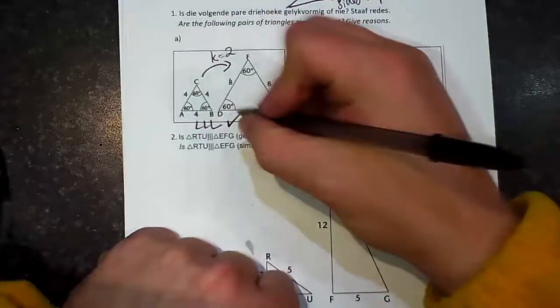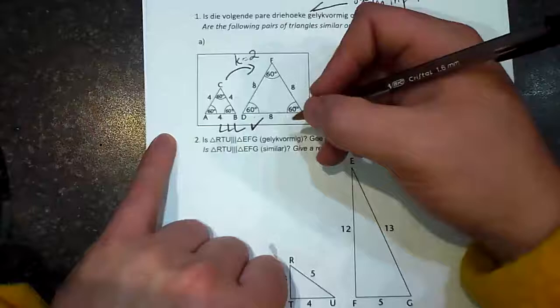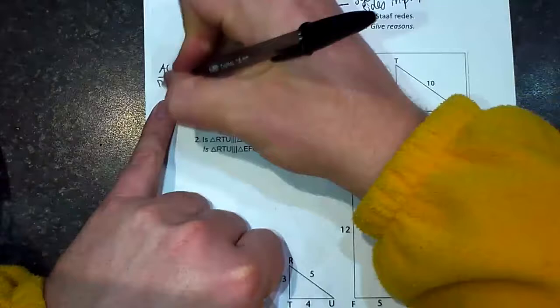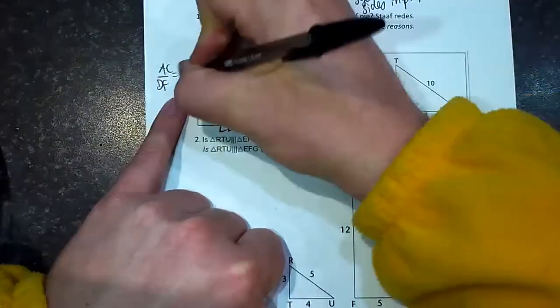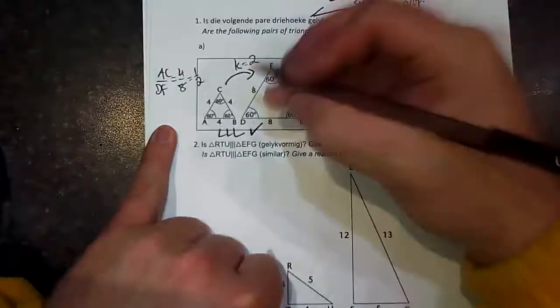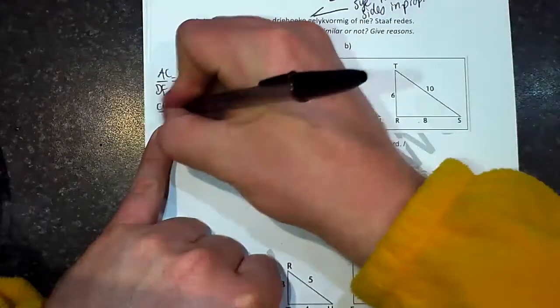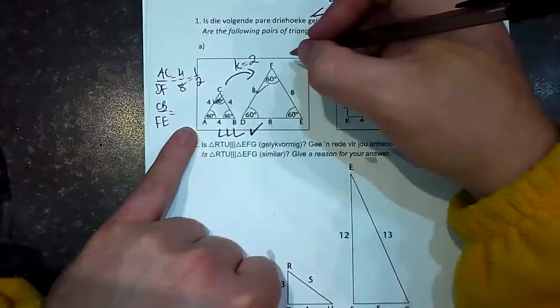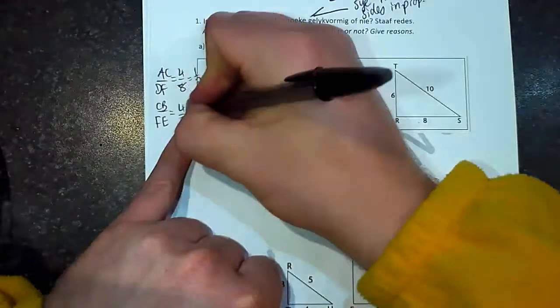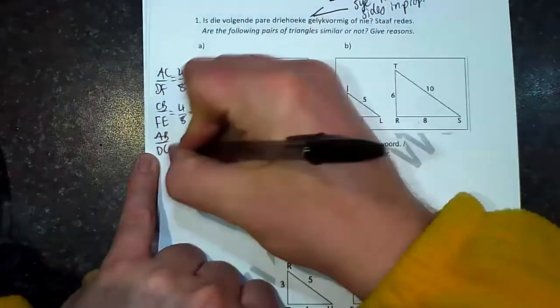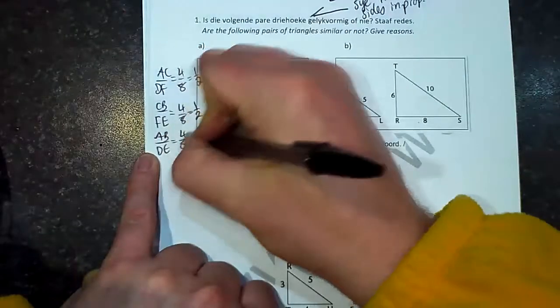Okay, so as ons dit sou uitskryf, sou ons gesê het AC op DF is 4 op 8 is half. Okay, and then we got that one and that one. CB op FE is 4 op 8 is half. And we got AB over DE, and we got 4 over 8 equals a half.